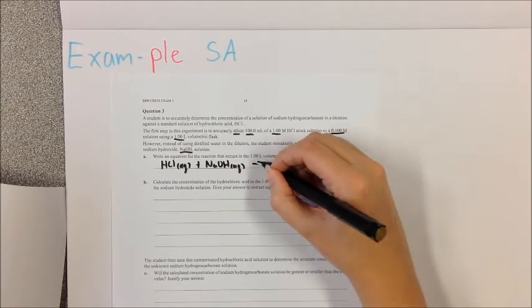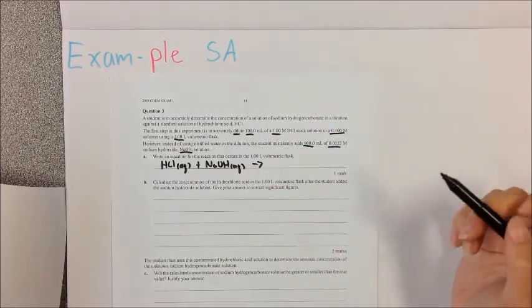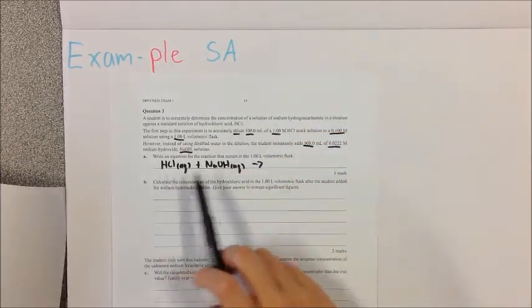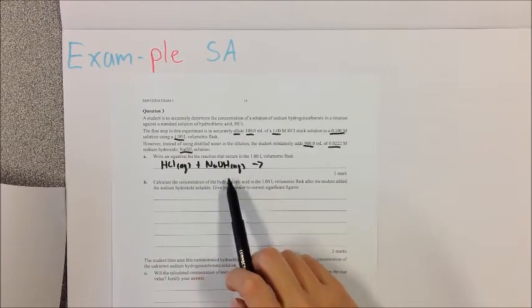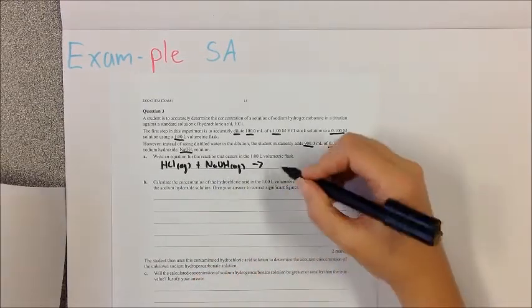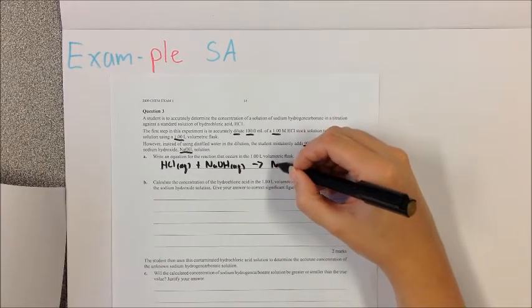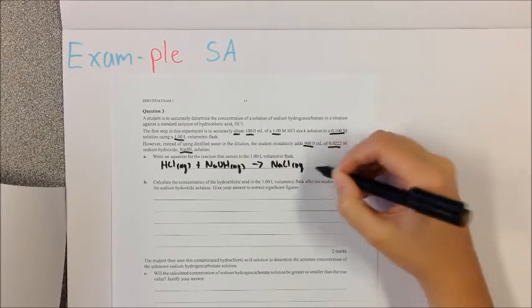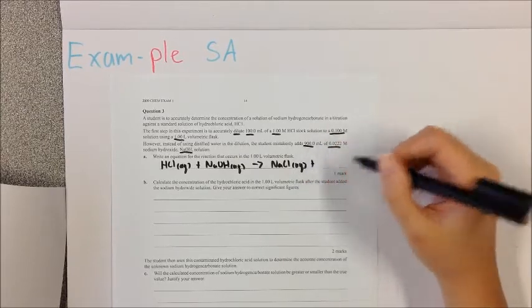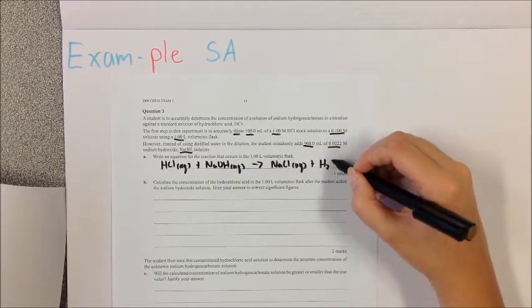And we know in acid-base reactions, the acid is the hydrochloric acid and sodium hydroxide is the base. Acid plus base makes salt and water. So our salt is going to be sodium chloride as an aqueous solution plus our water, which is a liquid. Okay, let's move on to the next part.